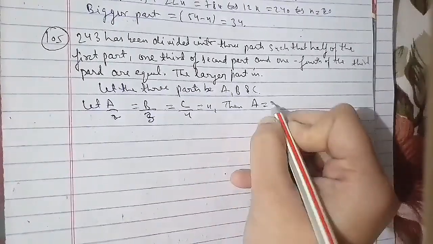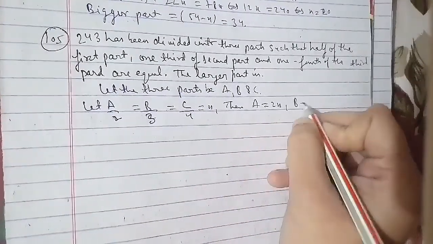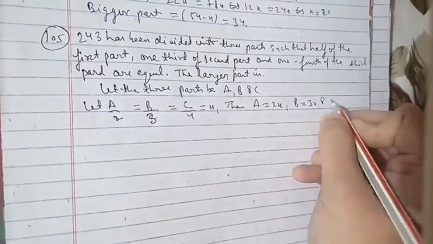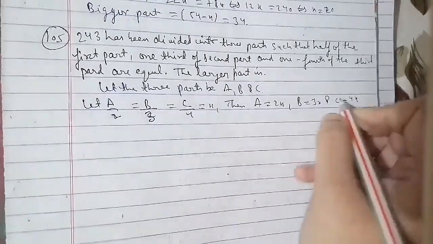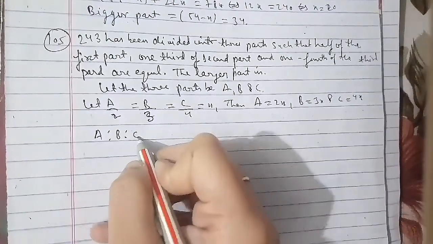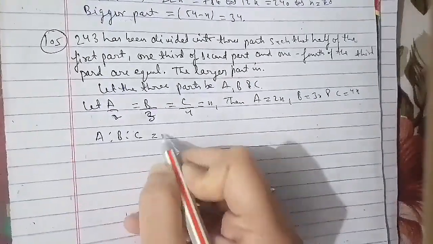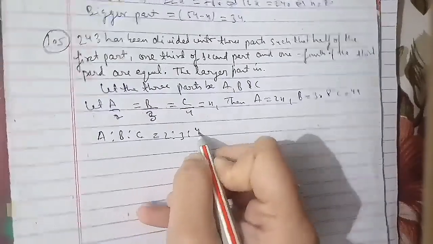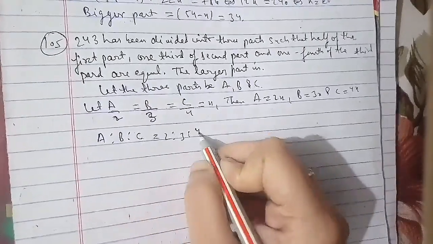We'll go ahead with another question, which is your 106th question of the session, and that is also an important one here. The question is, the sum of 4 numbers is 64.